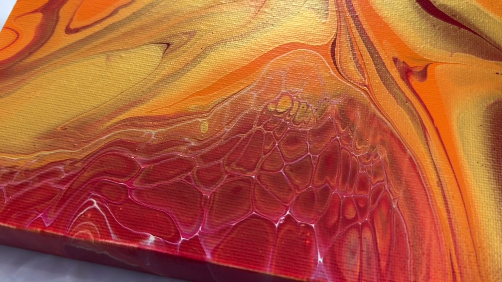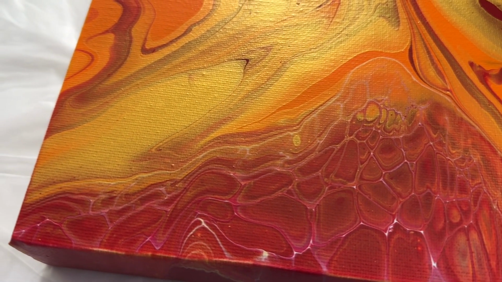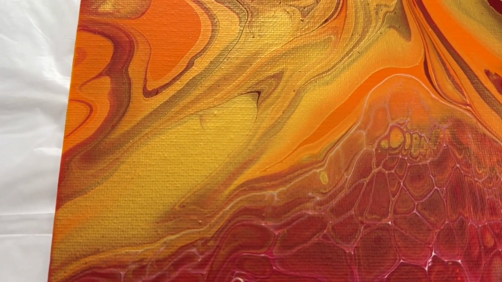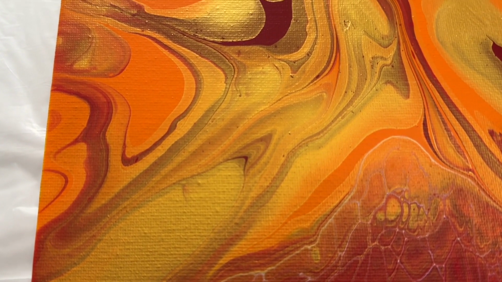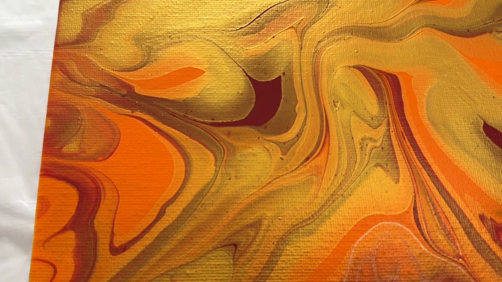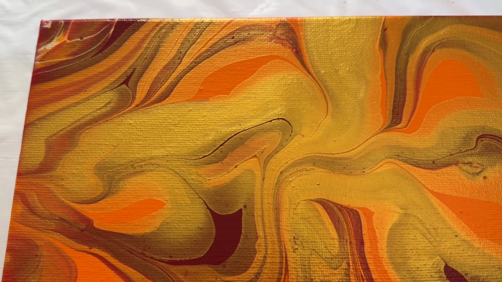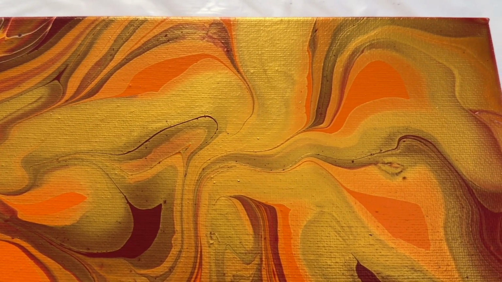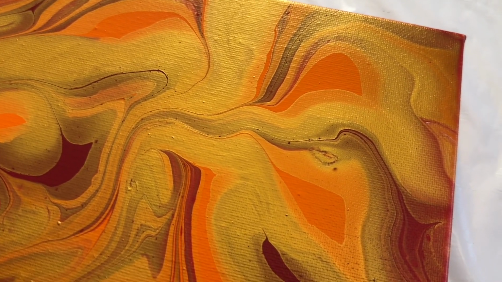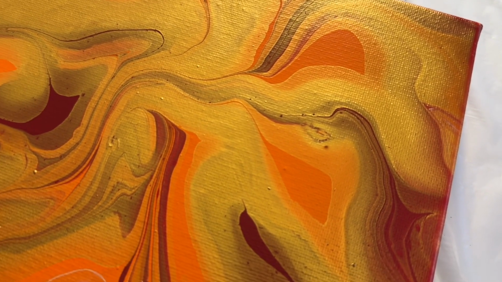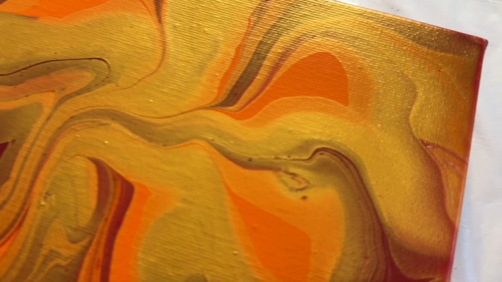I love how the gold, the orange and the red have really worked together. I really love the lines, the balance of the block colour and the lacing. And I think by adding that gold to the red and the orange really gives this a special look. And I really hope that the person this is for loves this piece too.